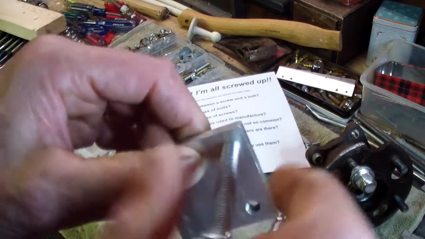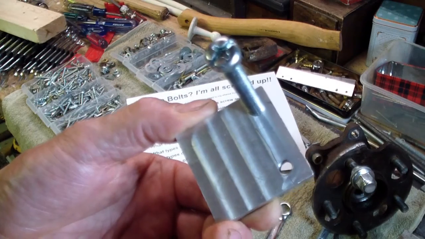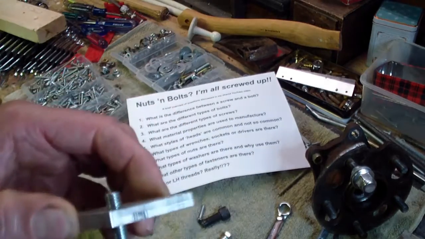And if you've done it right, you can just get a regular bolt or screw going in there.